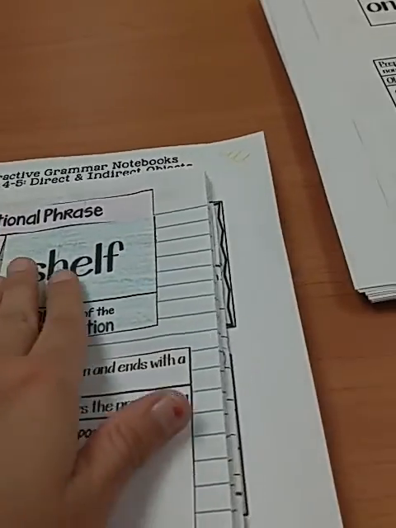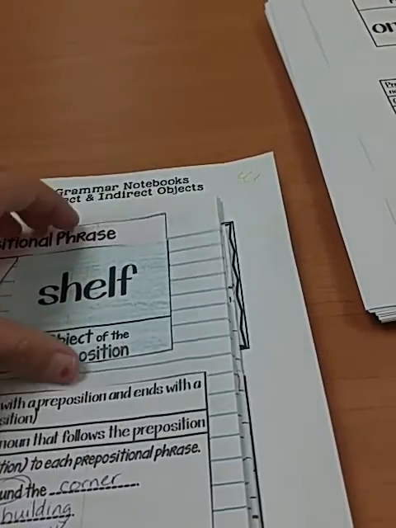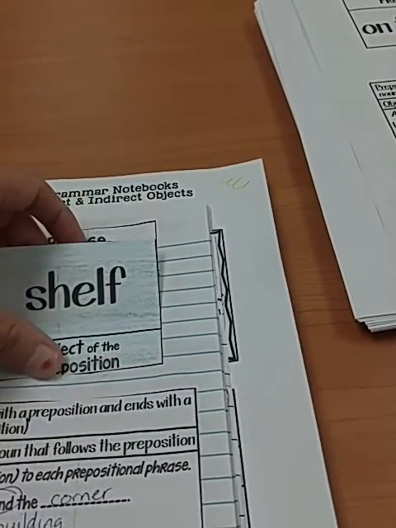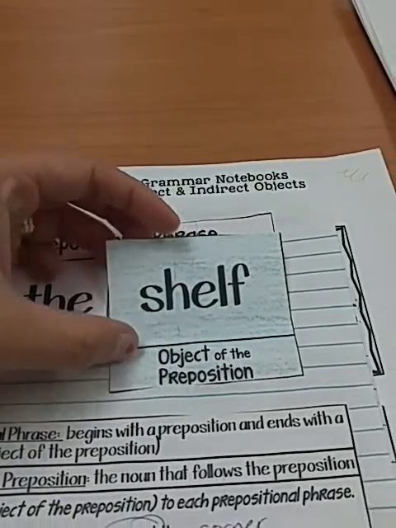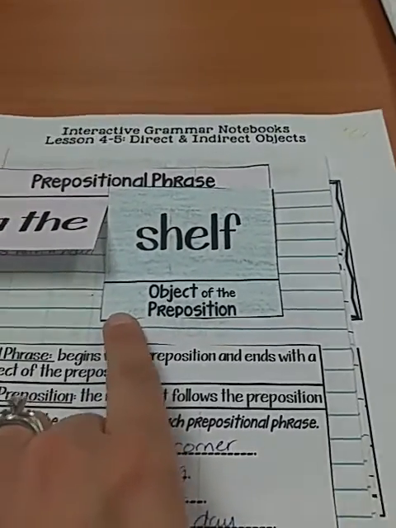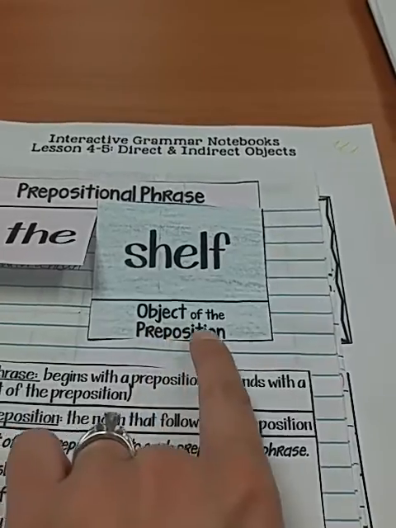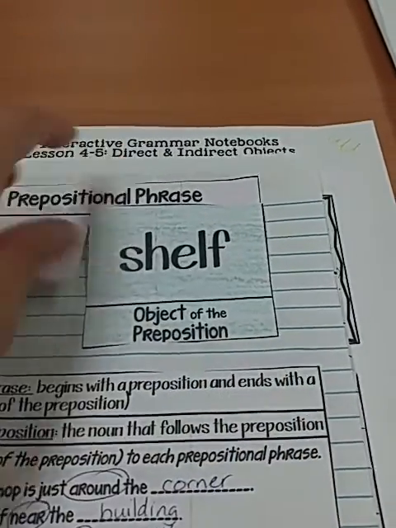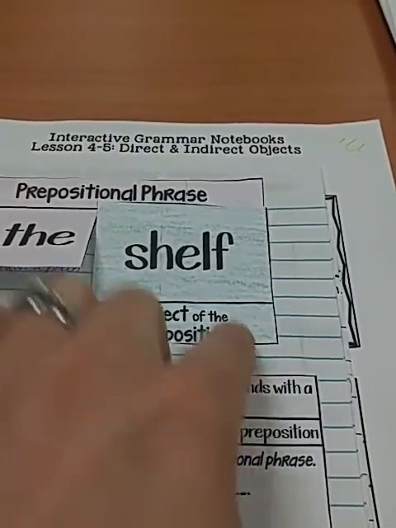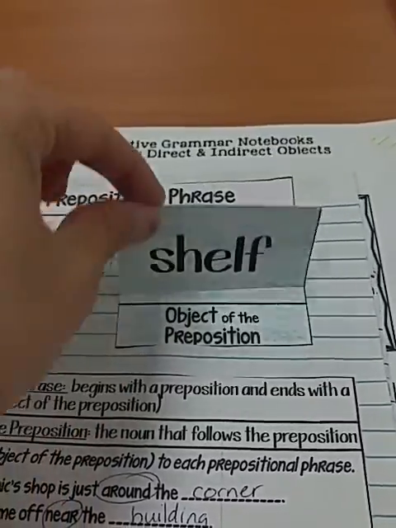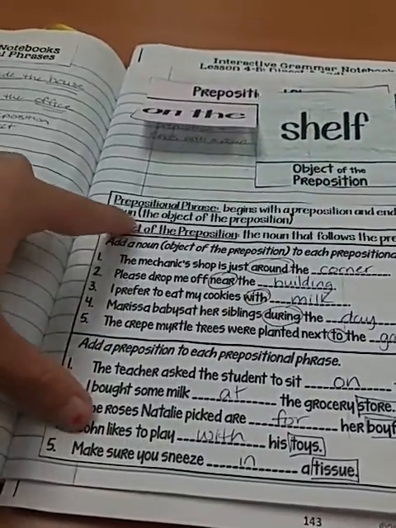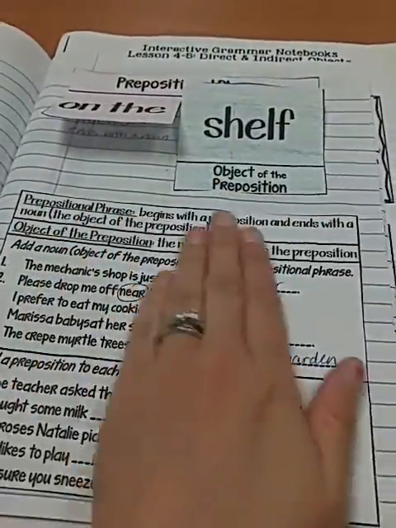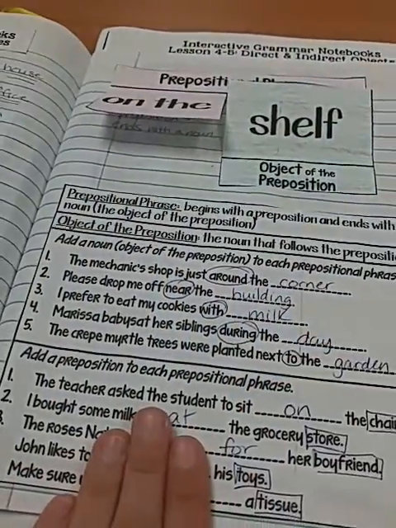Then, right underneath where it says prepositional phrase, you're going to place your piece that says "shelf," and you are going to glue on "object of the preposition." So you're going to place the glue on this bottom part, and then you're going to be able to flap that open. And then finally, you're going to put glue on the whole box so we can glue that whole thing down where the sentences are.